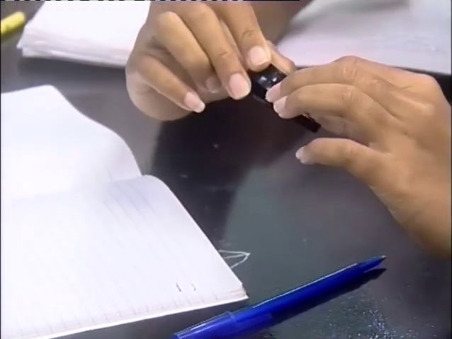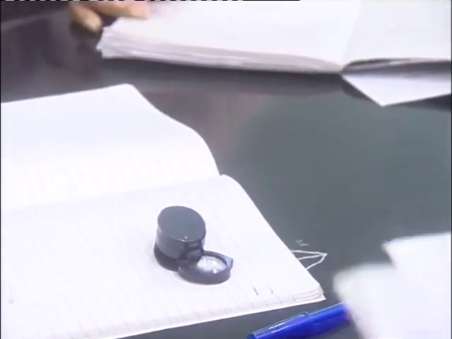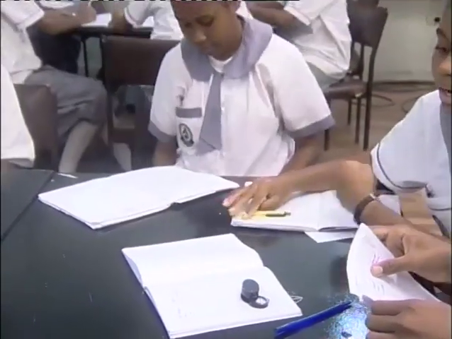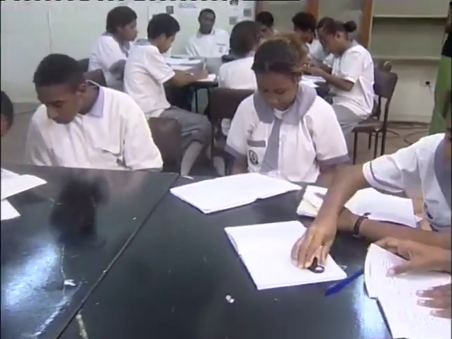Right? Let's have somebody give us what they have come up with in their discussion. We'll have Riku give us what they have discussed. Riku, could you give us what your group has discussed?